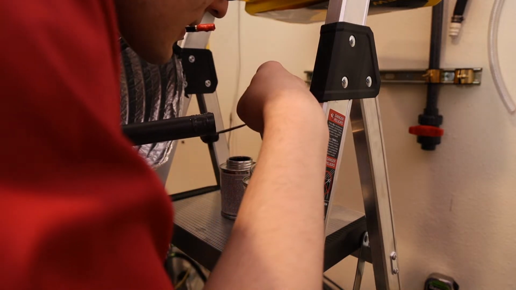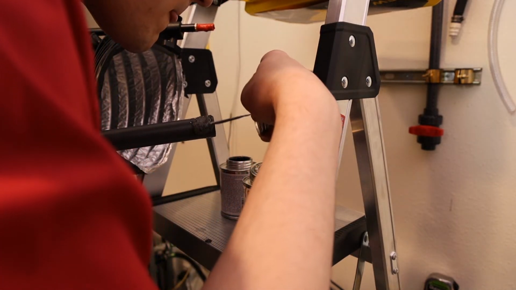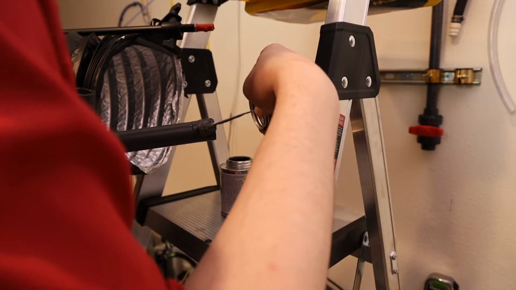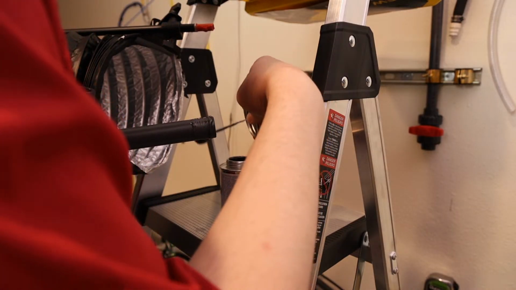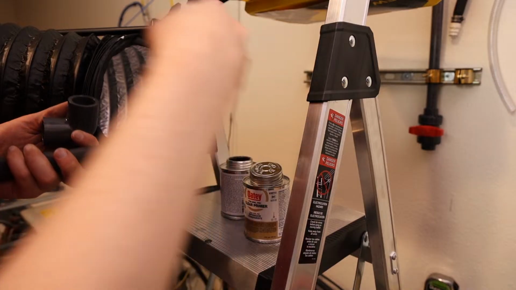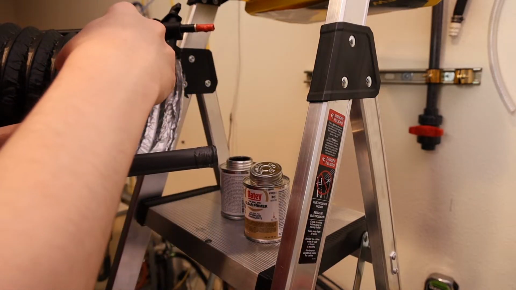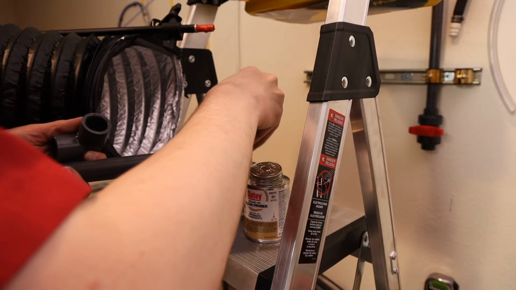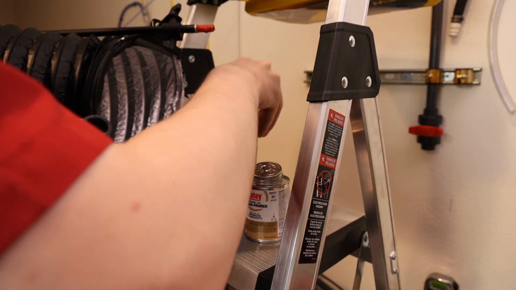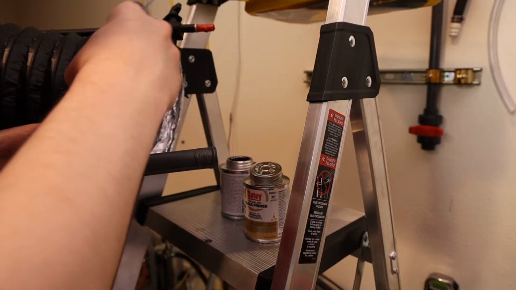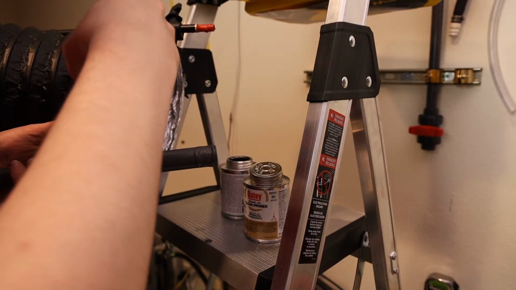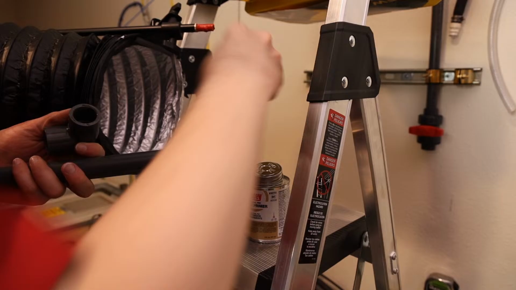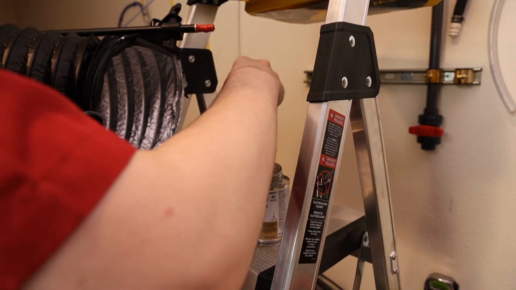No, don't want to get any on the tip. And we want to go pretty thin on the inside of this side. Yeah, a little bit thick on one part there.